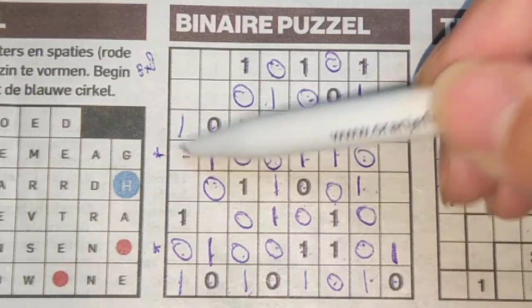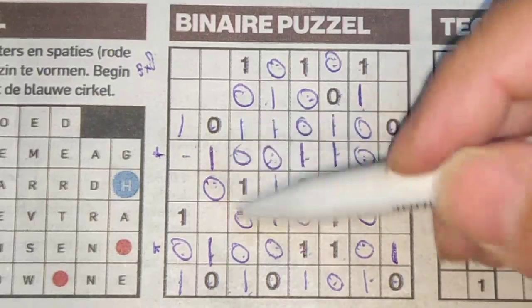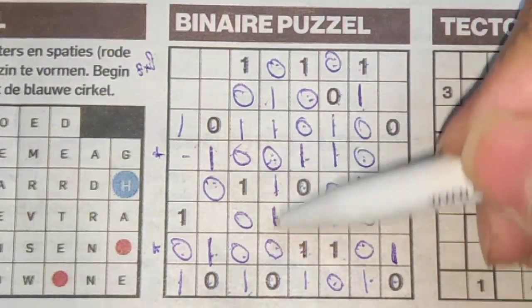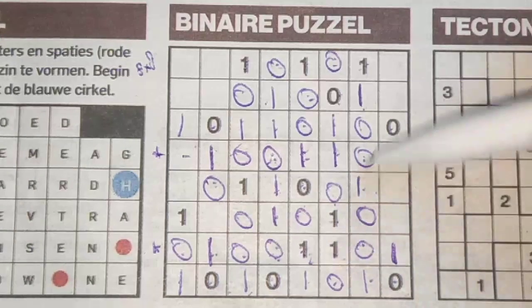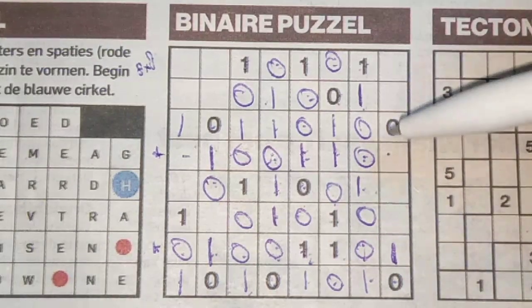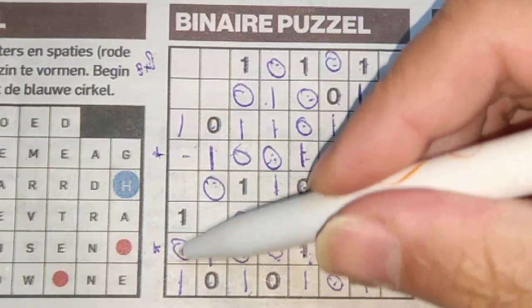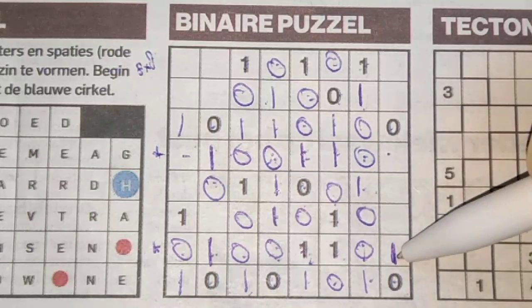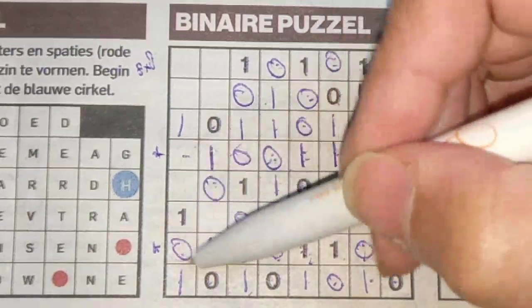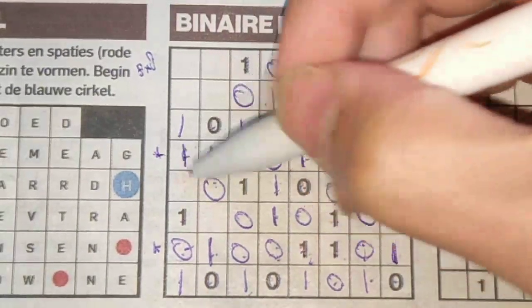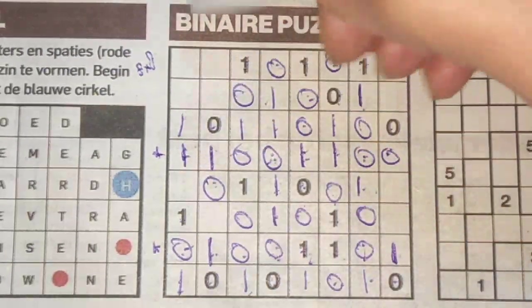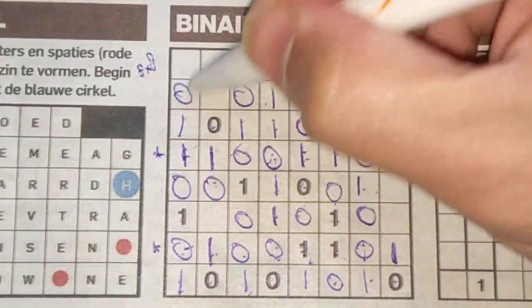Empty box. 1 1 0 0 0 0 1 1 1 1 0 0 empty box. So I need to switch those two numbers. This is a 1, so this should be an O. This is an O, this should be a 1. We have here 1, 2, 3, 4, four ones, so the rest are O's.